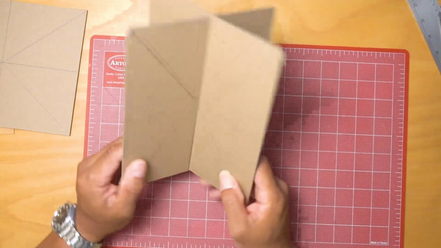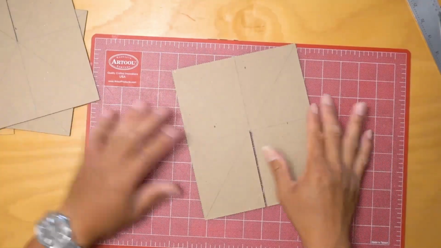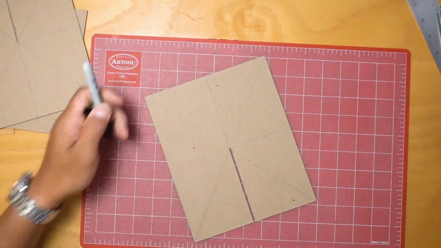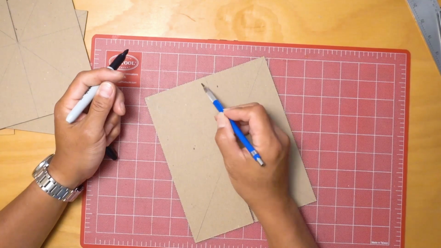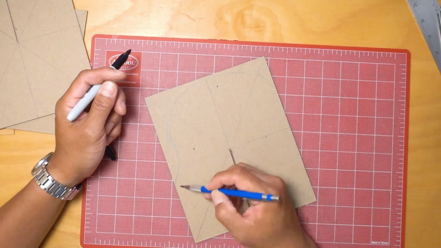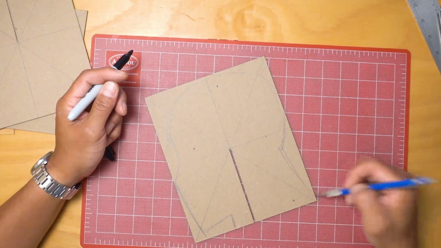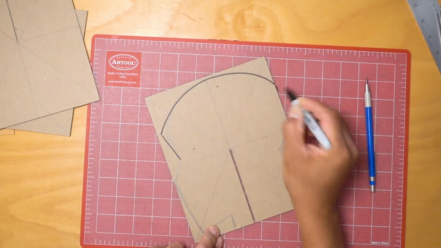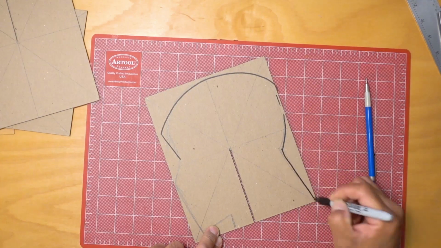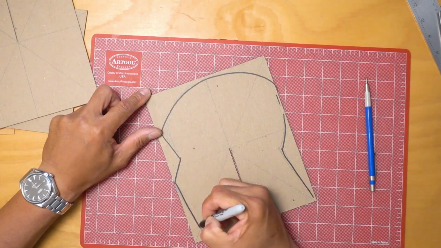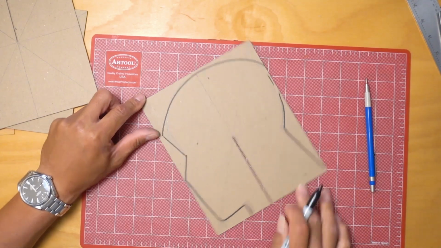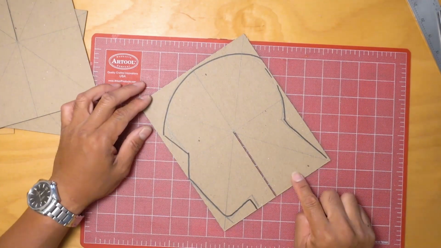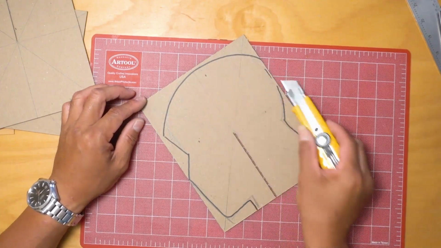So now what we're going to do is take one of these planes and draw my design. Let's say, for example, I'm just going to sketch it out on paper first. So let me change this into a Sharpie. And let's say this is the shape of my mask. So we are going to cut this profile, and I'm going to show you how to cut a curve correctly.